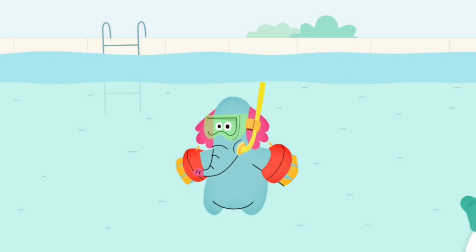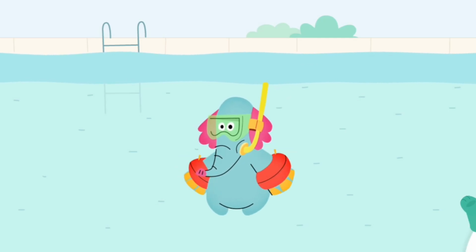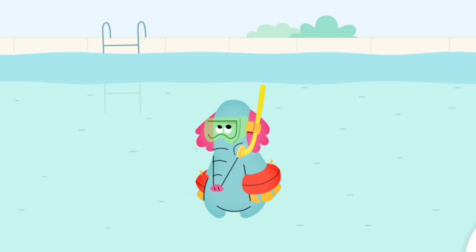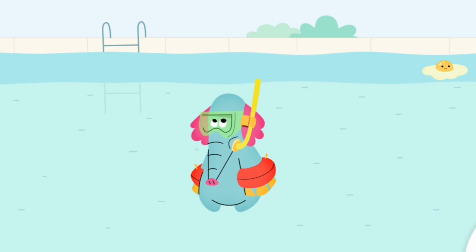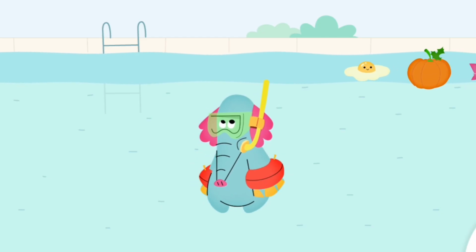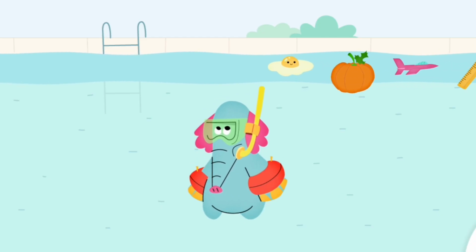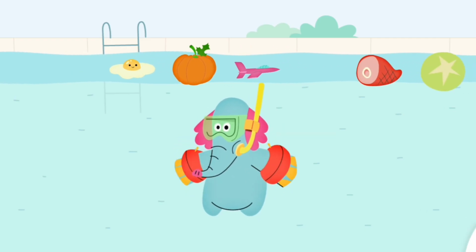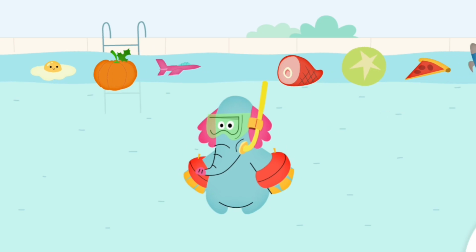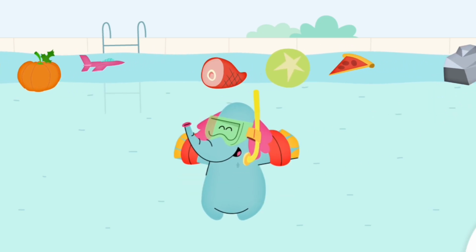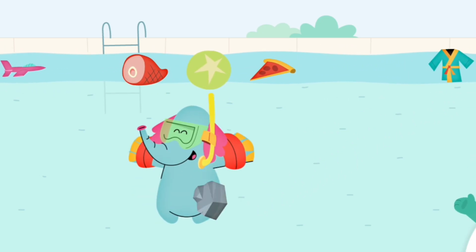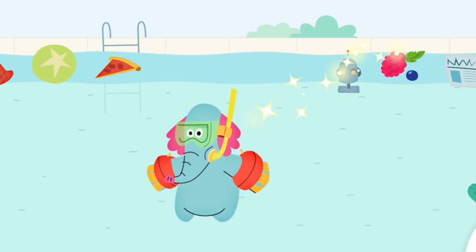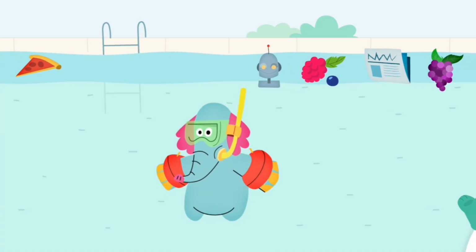Give all the things that start with the R sound to Olo. Ruler. Rocket. Rock. Robe. Nice work. You found them.